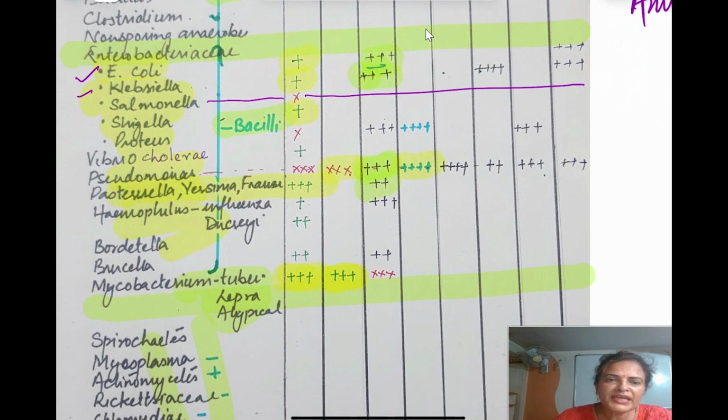तो ग्राम नेगेटिव में भी it is effective against almost all the Enterobacteriaceae but not against the Salmonella. फिर आ गया आपका Shigella, Proteus. Proteus भी यहाँ पे आपका शुरू होता है. This Streptomycin, Tobramycin, Kanamycin, they are not effective. But उसके बाद आपको Gentamicin and Tobramycin, they are showing the activity against the Proteus. Even for the Pseudomonas also.